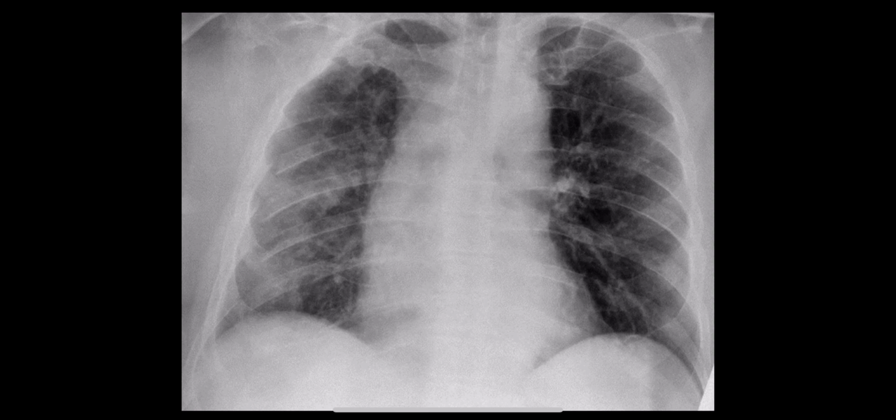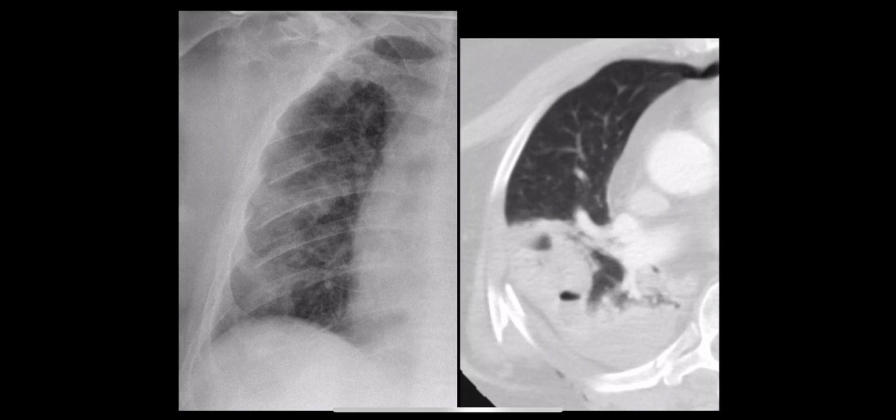Here we see several displaced right-sided rib fractures, patchy ground glass and consolidation in the right lung. And on CT scan, we see adjacent to one of the rib fractures a well-defined consolidation with a couple of cystic air spaces, indicative of pulmonary laceration.